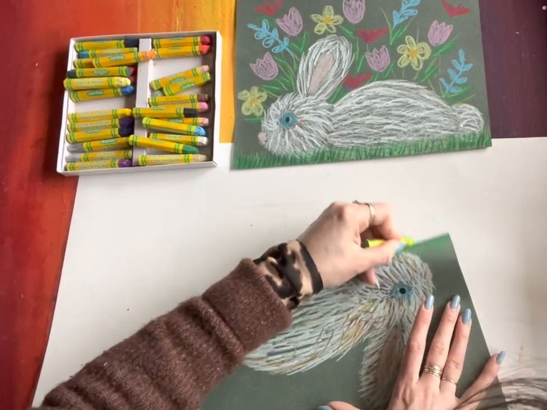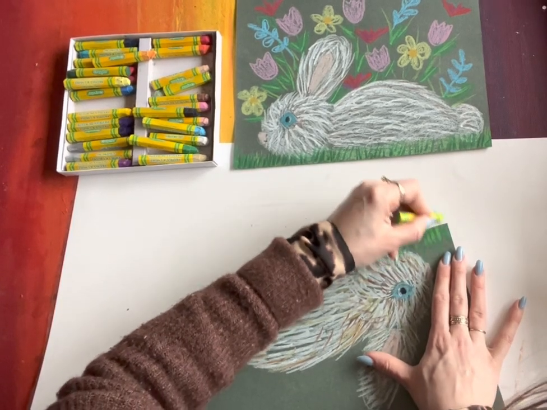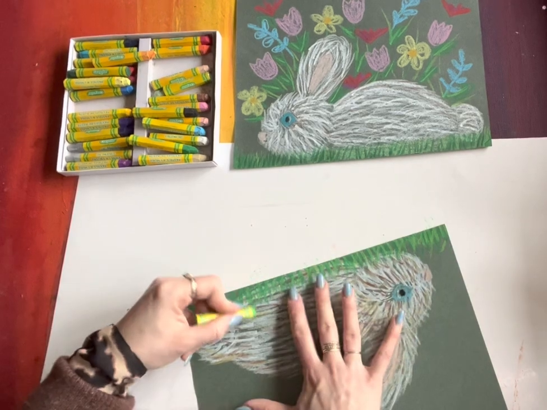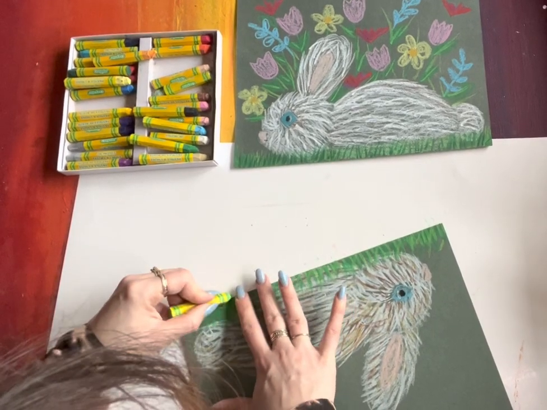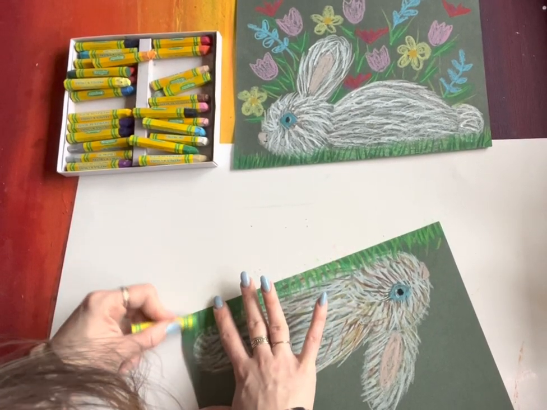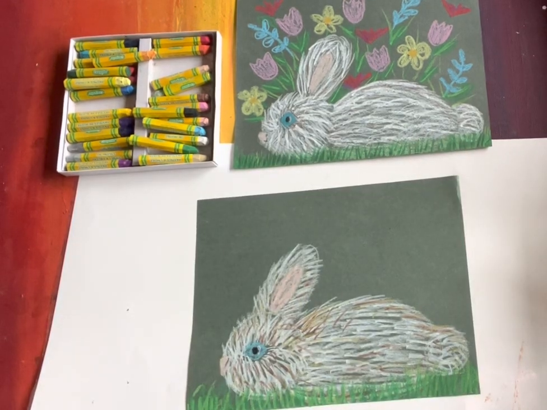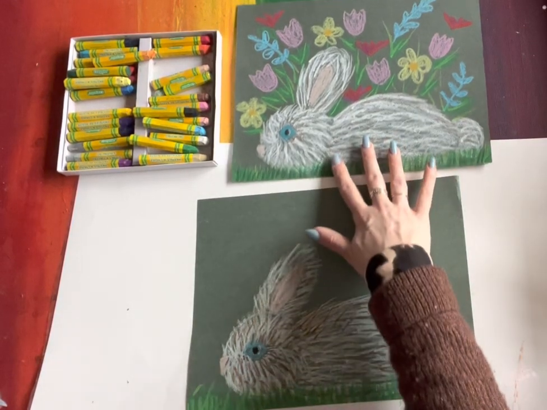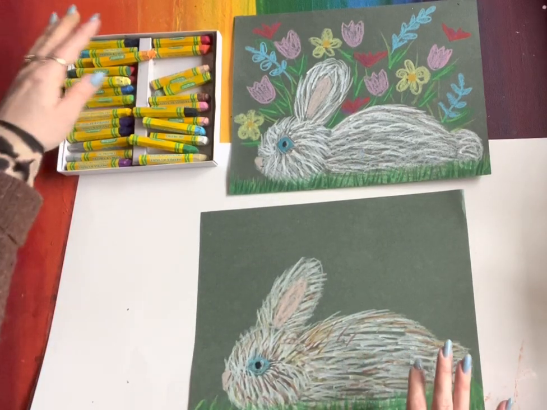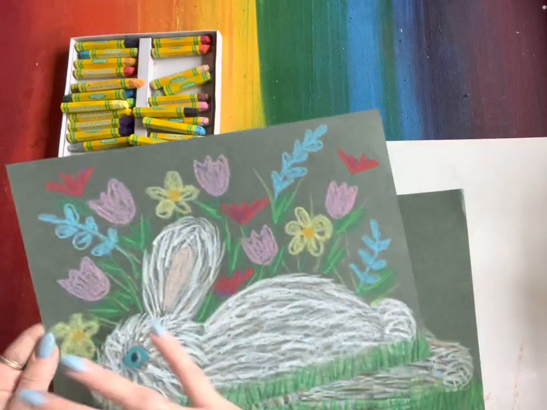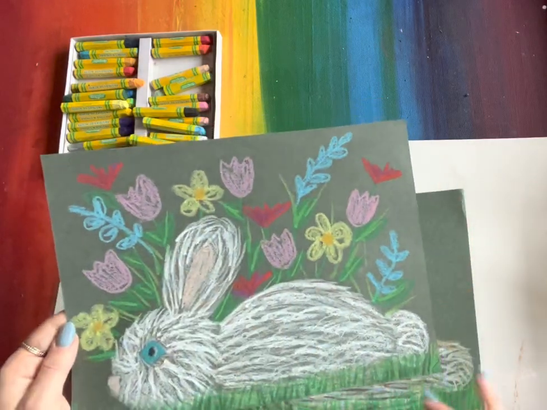See? Now I'm layering that lighter green color on top. Make it look more realistic. And there we have it. An adorable spring bunny sitting in some fluffy grass. Now comes the fun part. You get to fill your background with your favorite spring flowers.